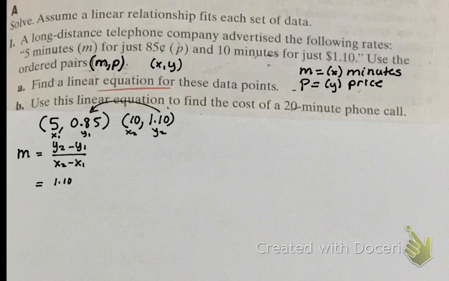I'm doing 110 minus 85 cents over 10 minus 5. And then we end up with 0 and 25 hundredths, or 25 cents, over 5. And when I divide 25 cents by 5 parts, I get 5 cents.